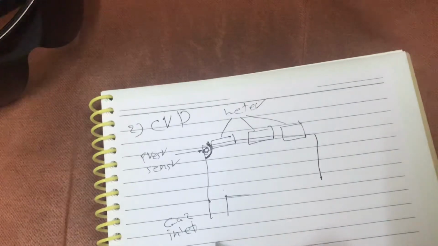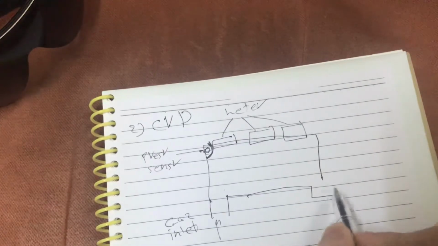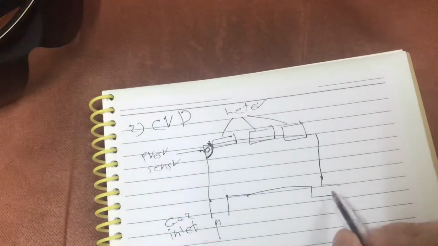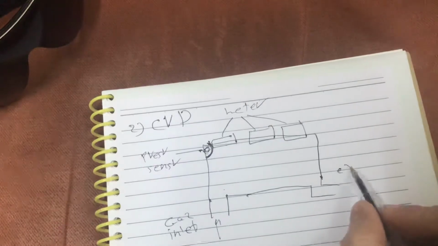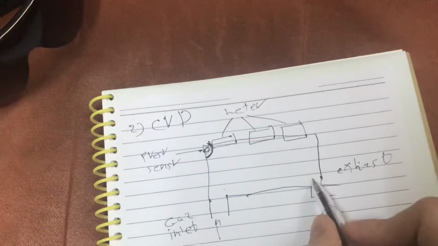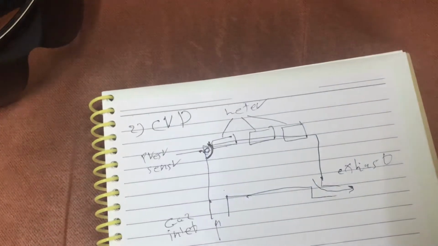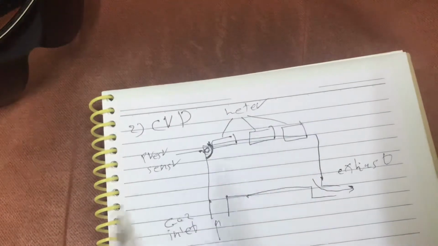So the gases enter from here. And we have here the exhaust, where the gas comes out. So this is the instrument of this experiment.